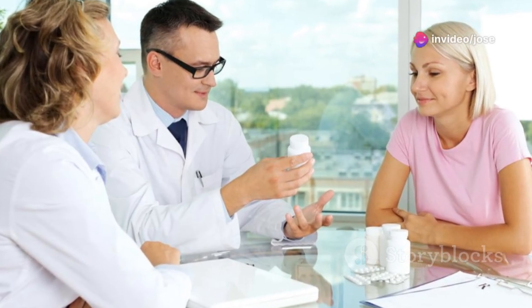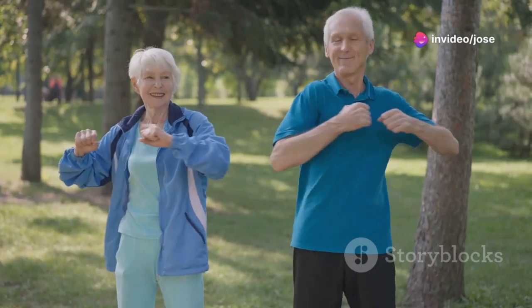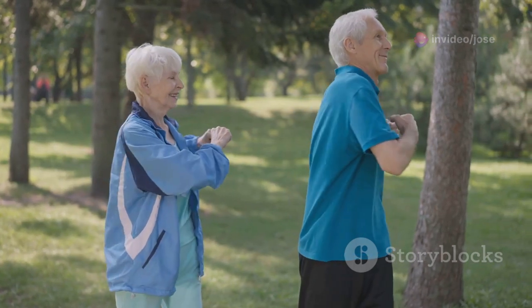Treatments vary depending on the type of arthritis. The main goals of arthritis treatments are to reduce symptoms and improve quality of life.